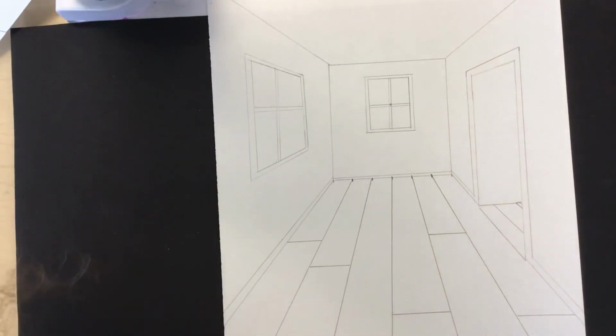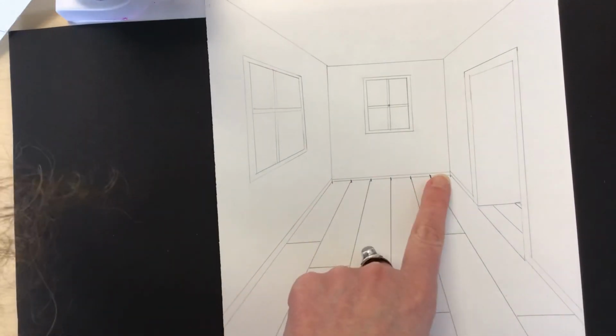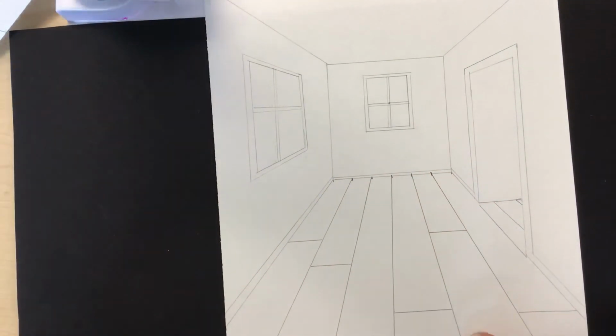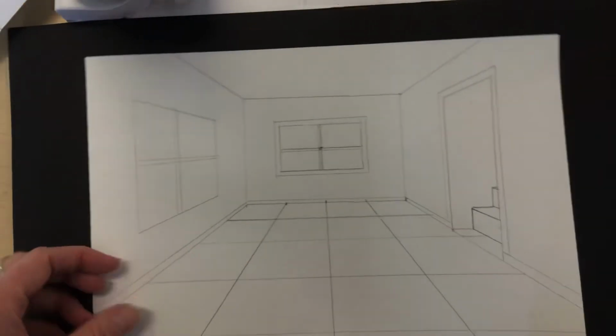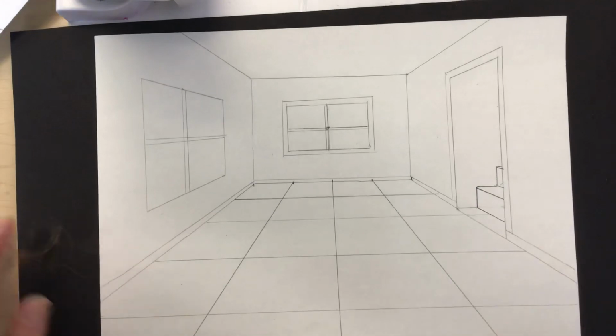So to wrap it up, we worked on the floor. We also worked on the stairs from the other picture. Let me bring mine back here. So take your time to develop those things.